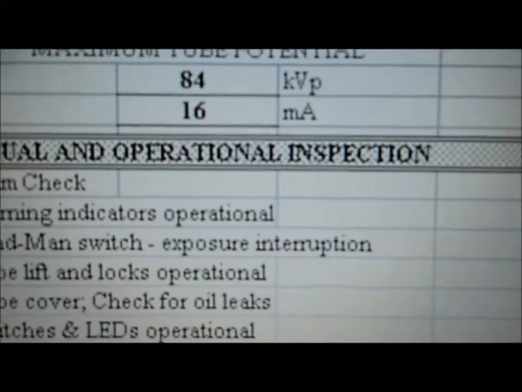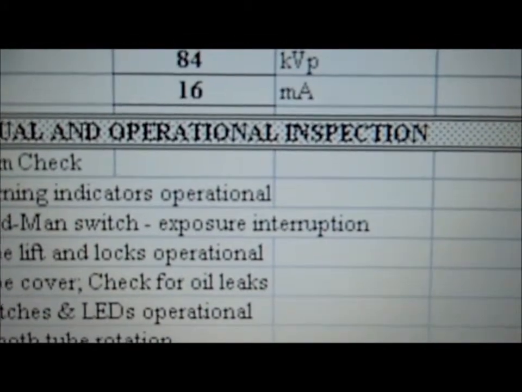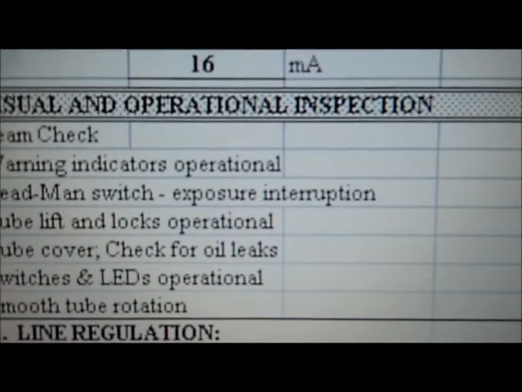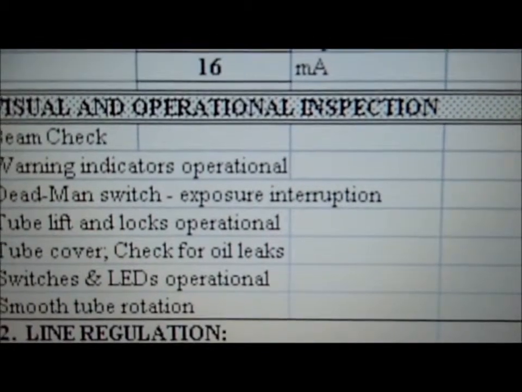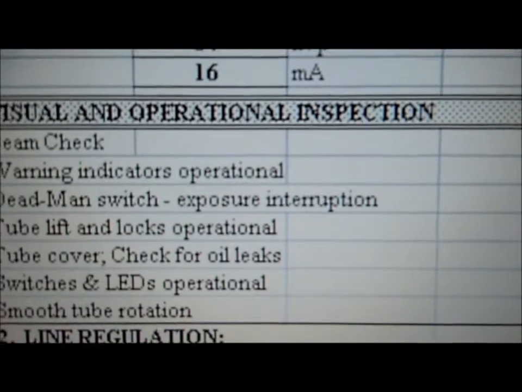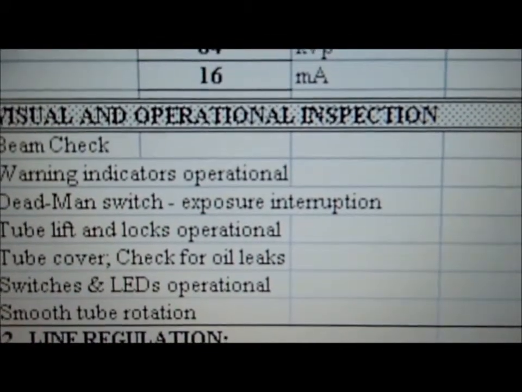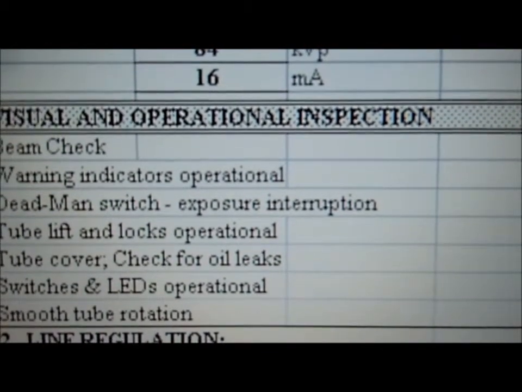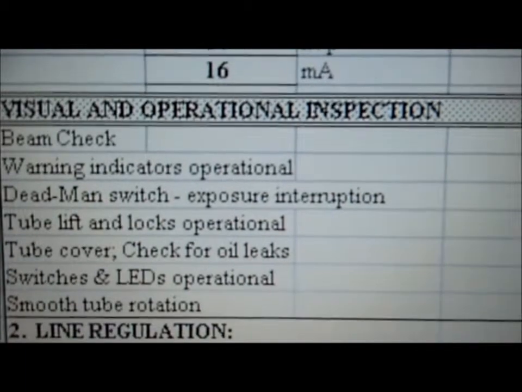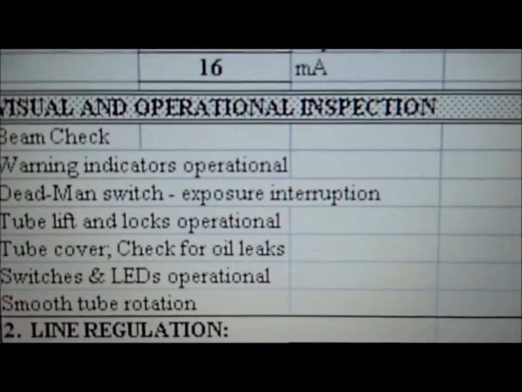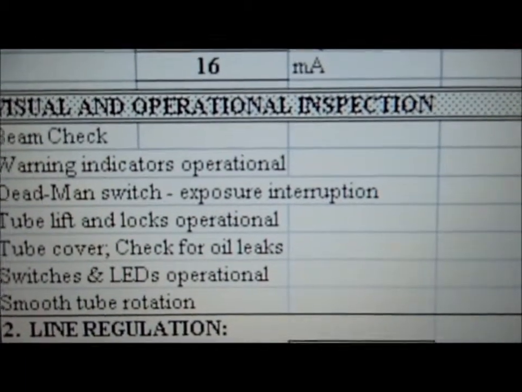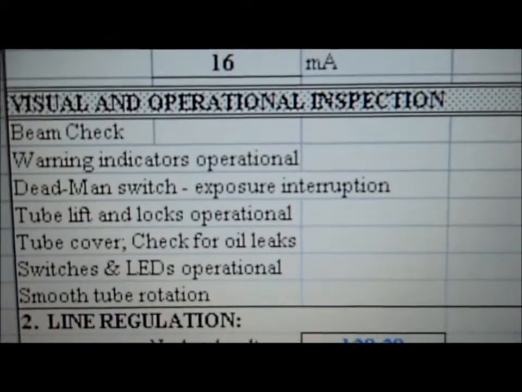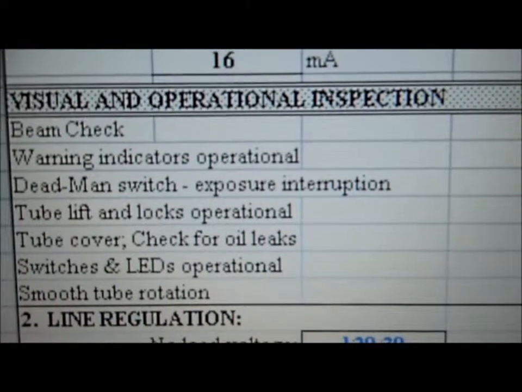Moving along, here are some visual and operational inspections or checks that we will perform. First is the beam check. Here we will go into the software and actually take a shot and measure the contrast and densities of the beam. Next is the warning indicators, the dead man switch or exposure termination. Here we'll press the button, and halfway through the scan we'll release the button, and it should alarm premature exposure.